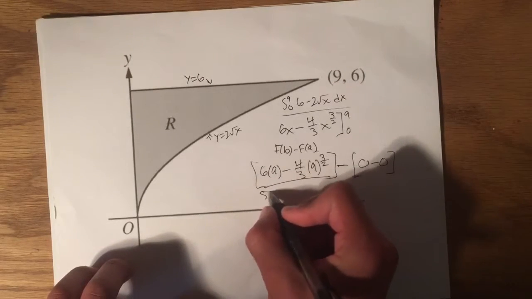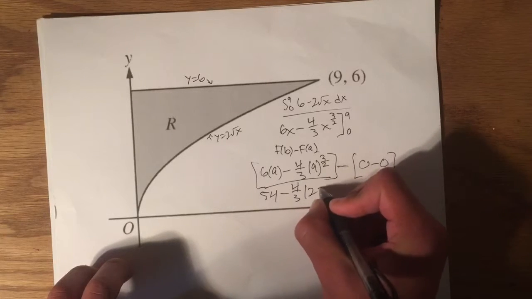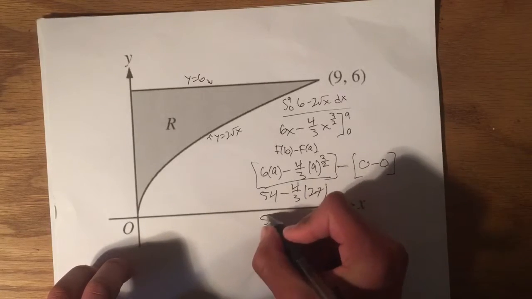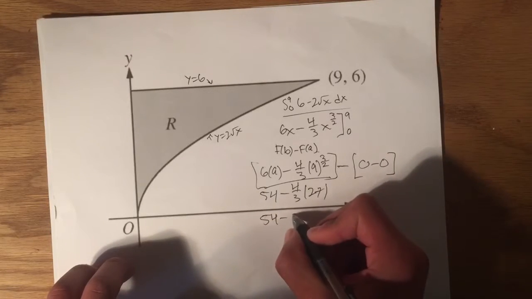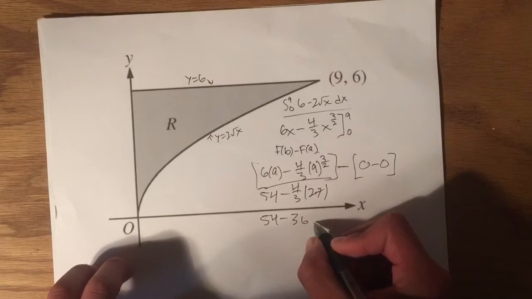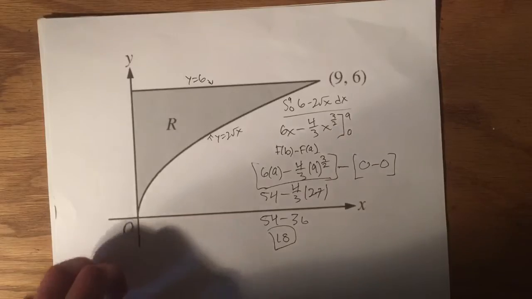So we end up getting 54 minus 4/3 times 27. And then following that up, we get 54 minus 36. And we get an area of 18. So that is our answer to part A.